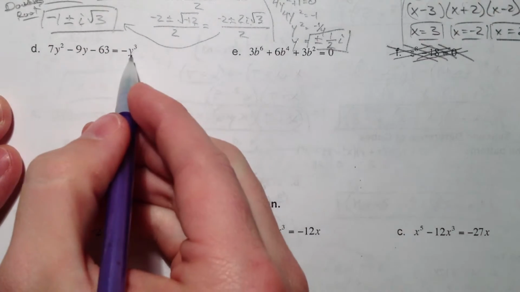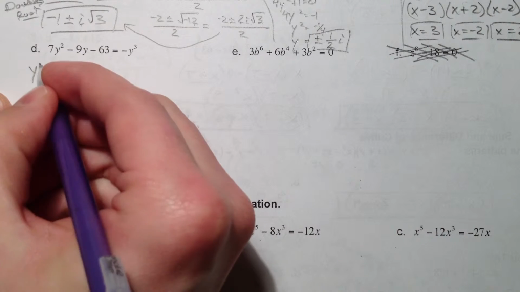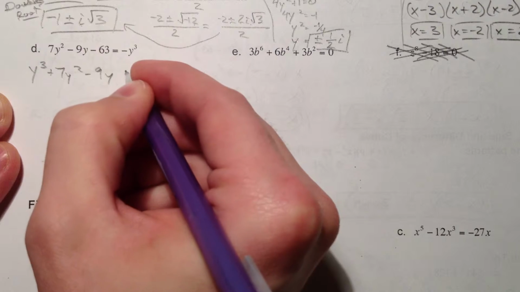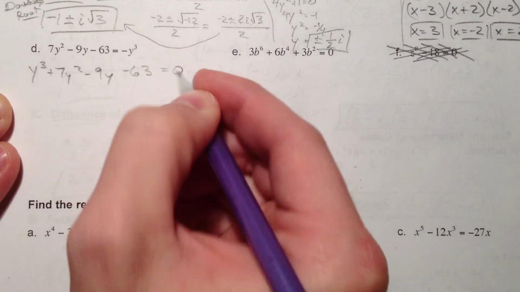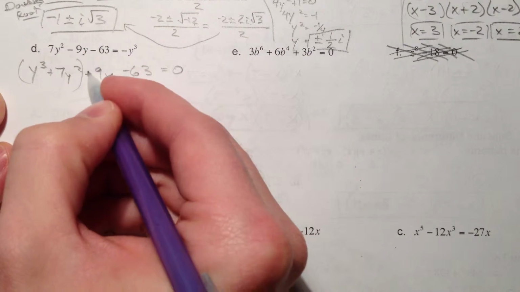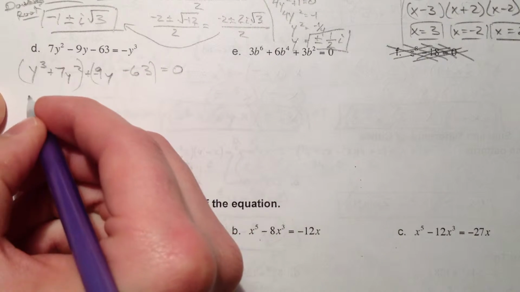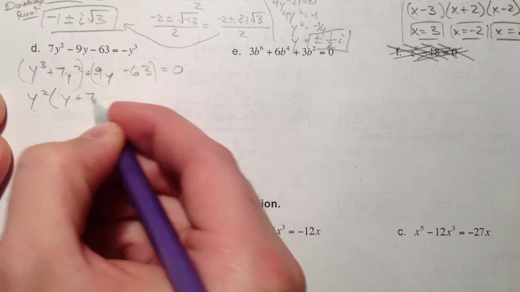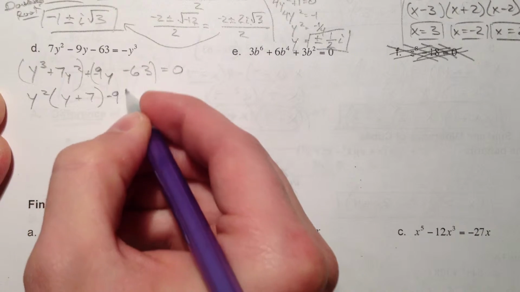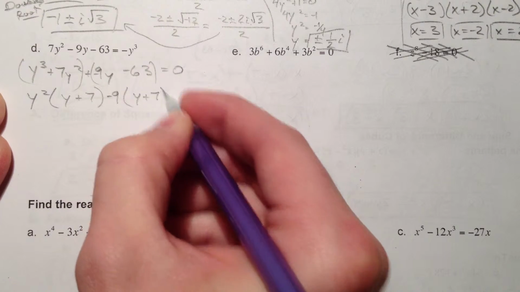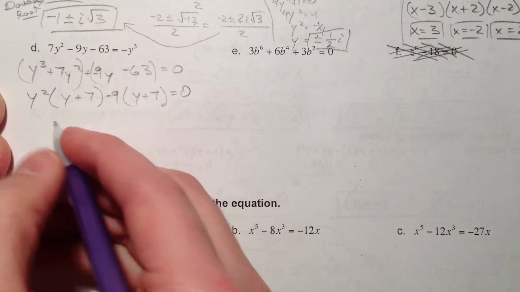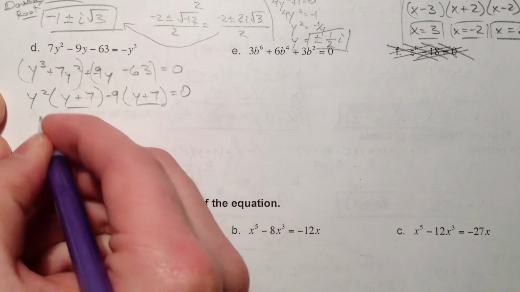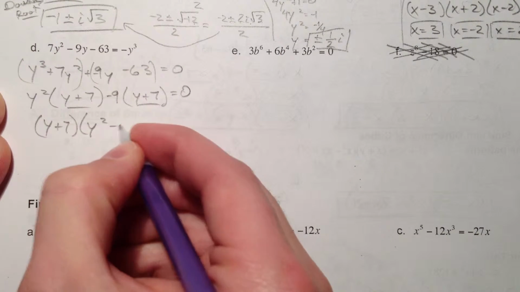Alright, another. Let's move the y cubed over and make it positive. y cubed plus 7y squared minus 9y minus 63. You can group them. Pull out the y squared. Leaves y plus 7. Pull out the negative 9. That leaves y plus 7. So anytime you have 4 terms, factor by grouping. y plus 7 is the same. Pull out the y plus 7. y squared minus 9.